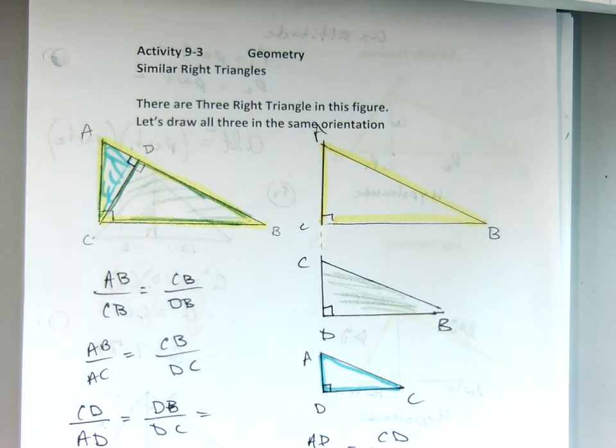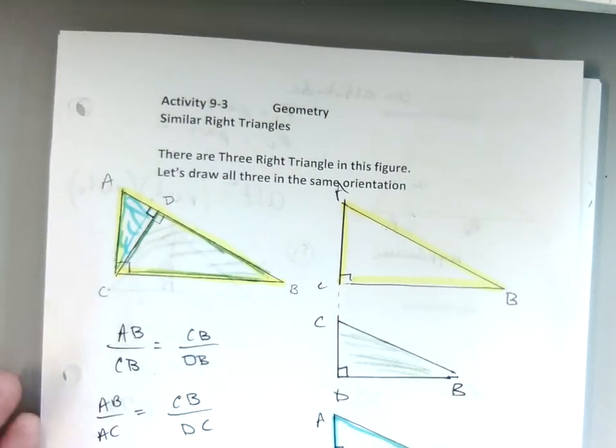Okay, everybody, so let's take a look at today's lesson.